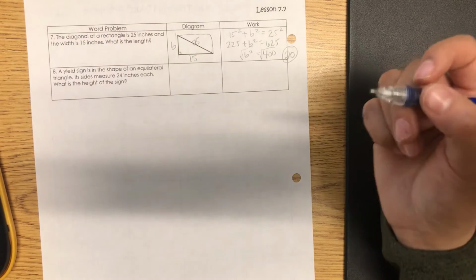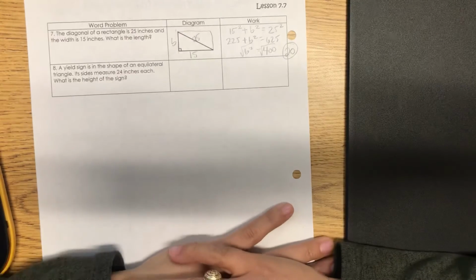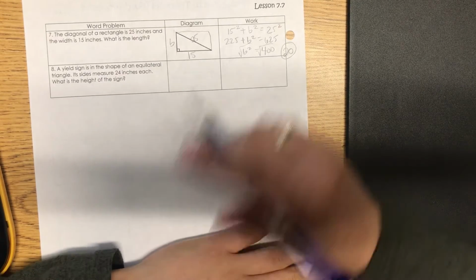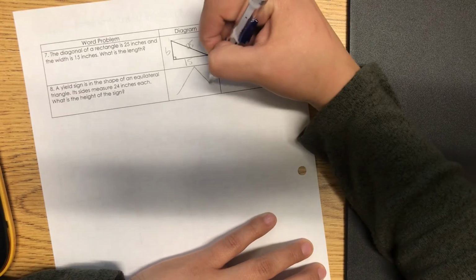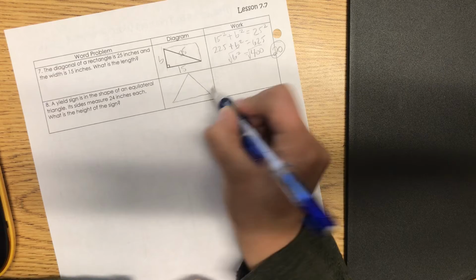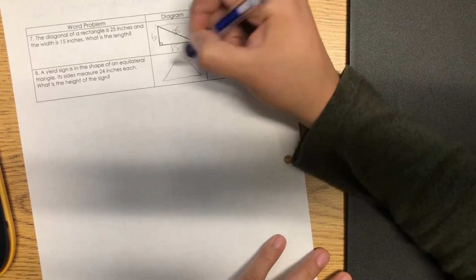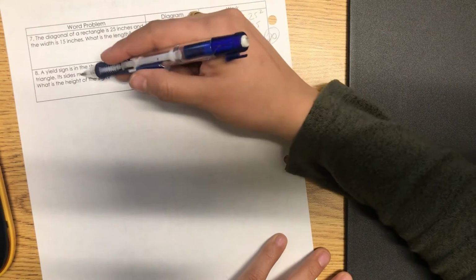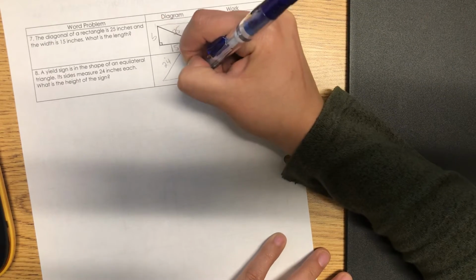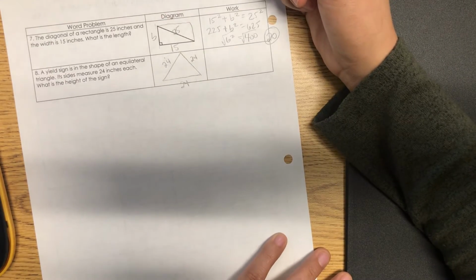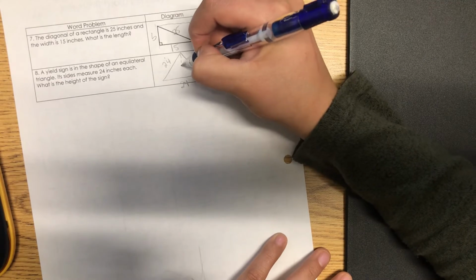A yield sign is in the shape of an equilateral triangle. This is a strange one because it's not referring to a right triangle, it's referring to an equilateral. An equilateral means all three sides are the same. Its sides measure 24 each. So I know this side is 24, this side is 24, and this side is 24. What is the height of the sign?